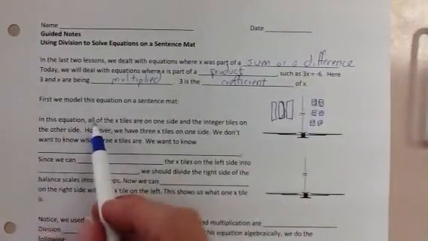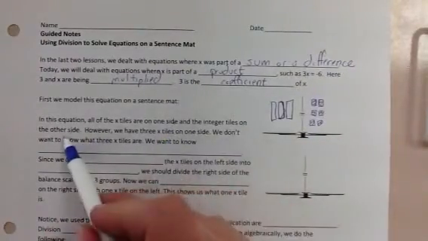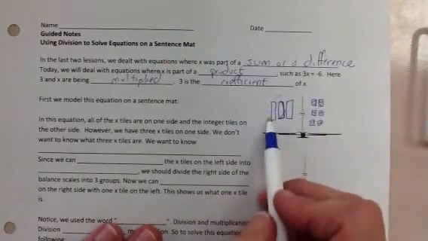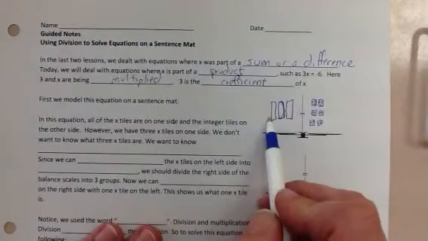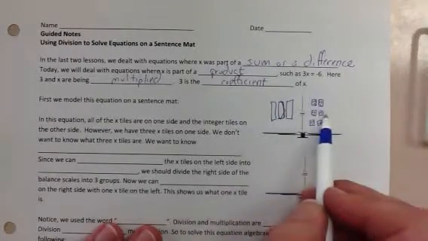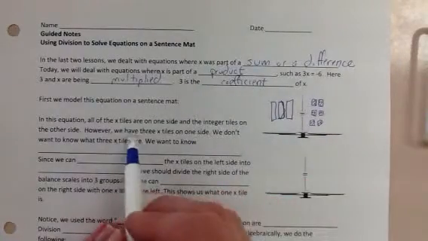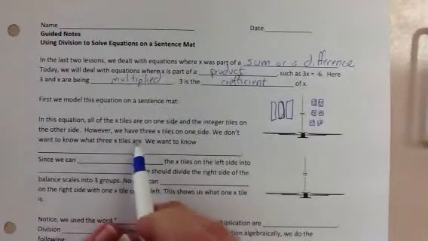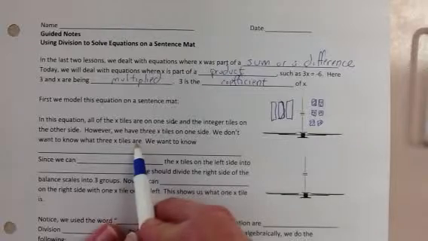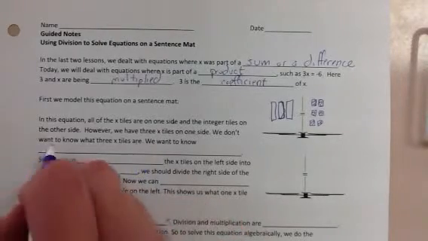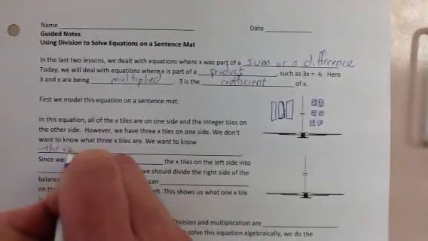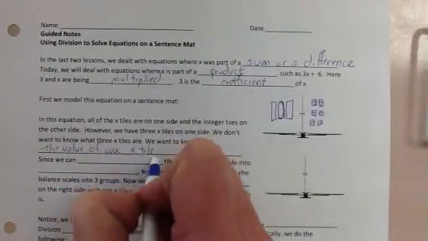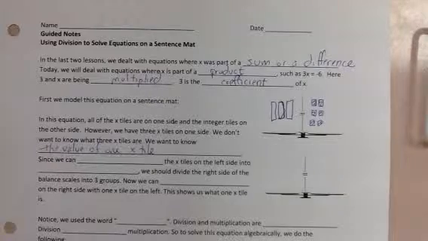Okay, in this equation, all of the x tiles are on one side and the integer tiles on the other side, right? So that's kind of what we want. We want x tiles on one side. We're talking about isolating the variable. So it's pretty isolated at this point. It doesn't have any other things with it. But the problem is we have 3 x tiles on one side. We don't want to know what 3 x tiles are. We want to know the value of 1 x tile.